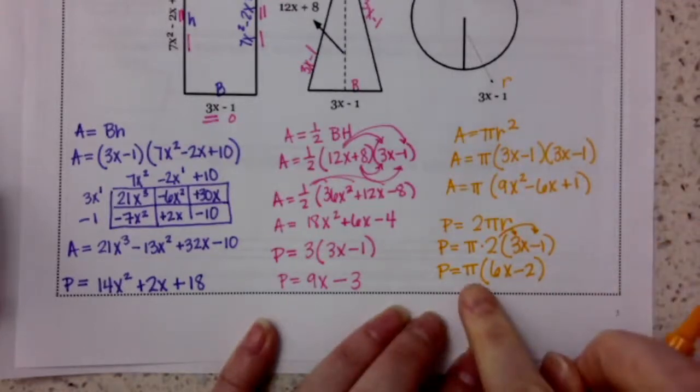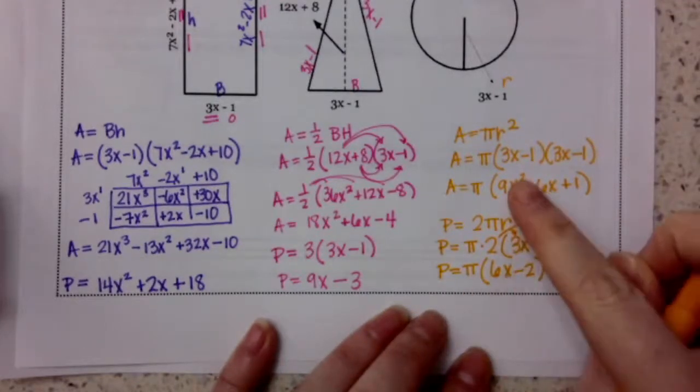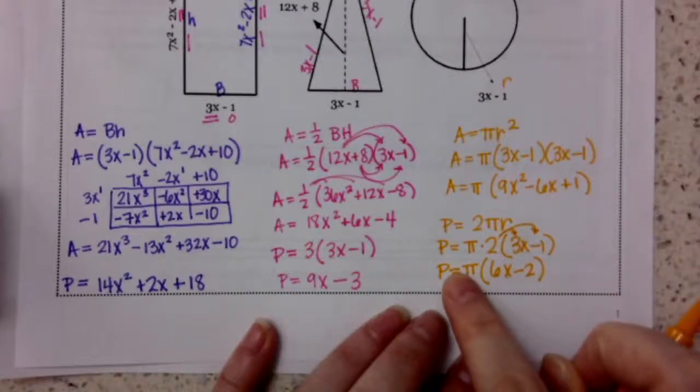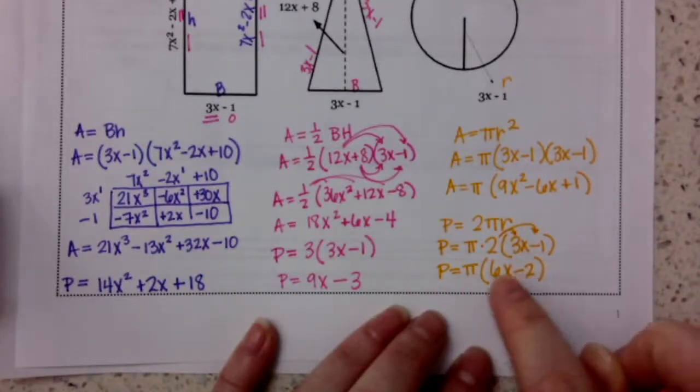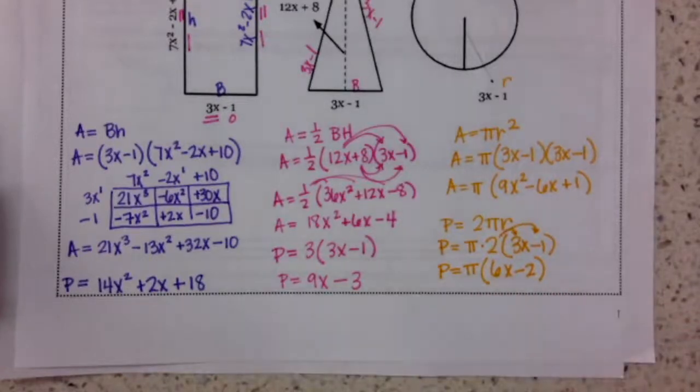The only reason I moved my pi to the front is so it kind of matched the format of the area. And again, you can leave it like this. You can put pi at the end. You can multiply pi into these. It's really up to you, but since this is already set up like that, I'm just going to leave it like that as my answer.